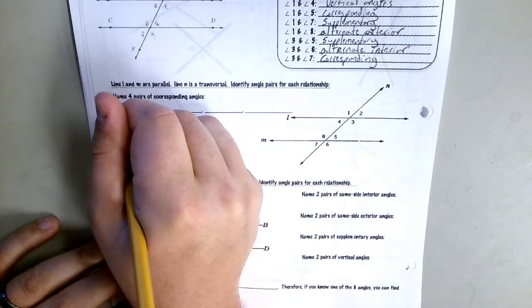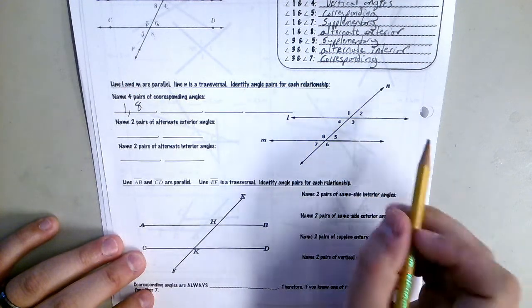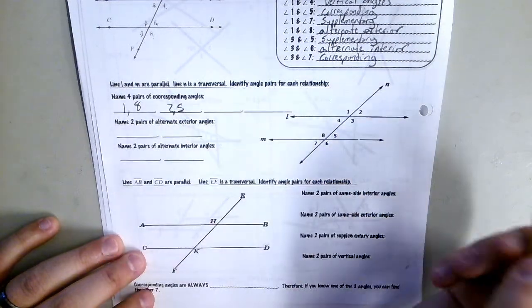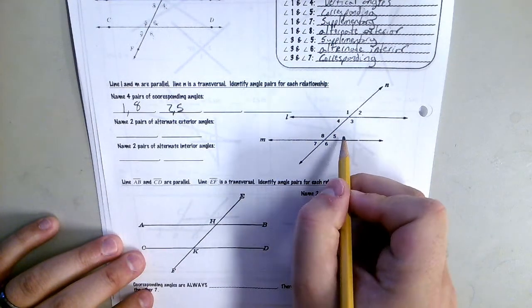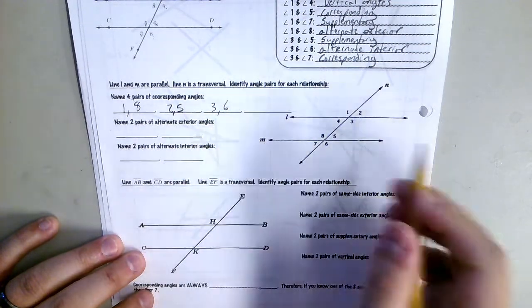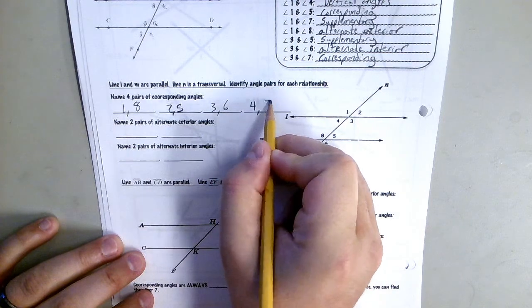So 1 and 8. And then 2 and 5. And then we've got 3 and 6. And then our last one here, 4 and 7. Okay? So all of those angles, so angles 1 and 8, 2 and 5, 3 and 6, 4 and 7 are corresponding. They're in the same positions.